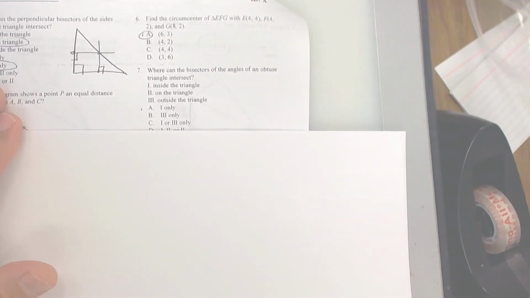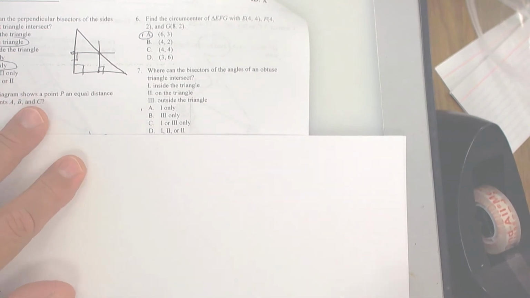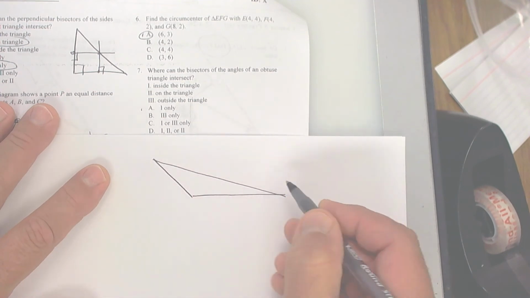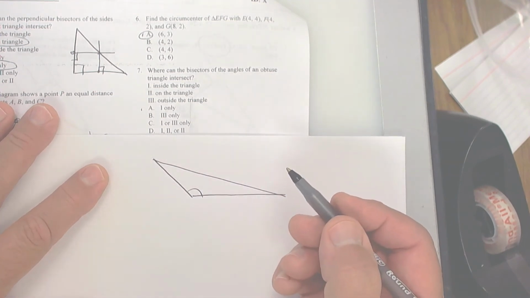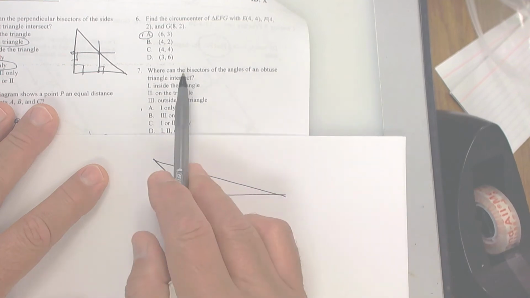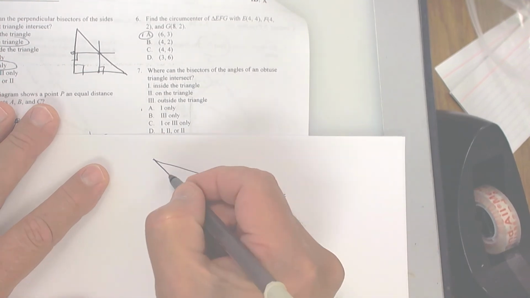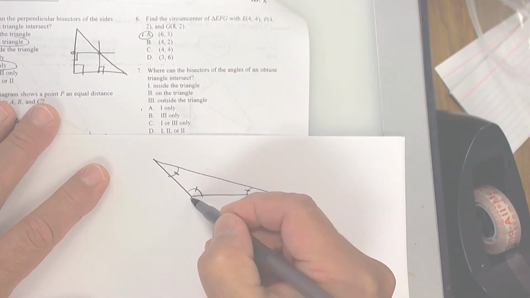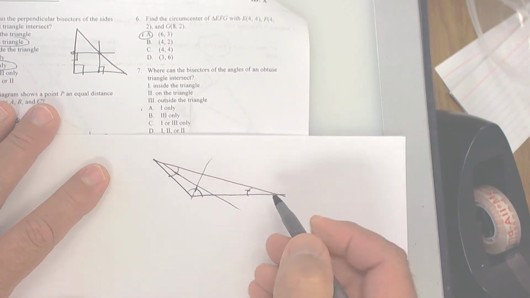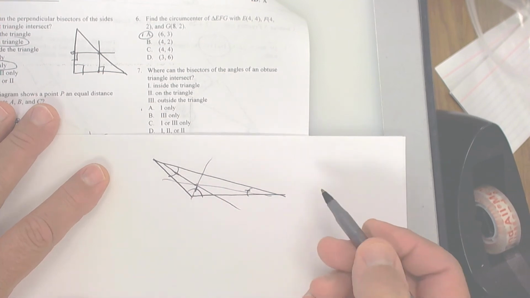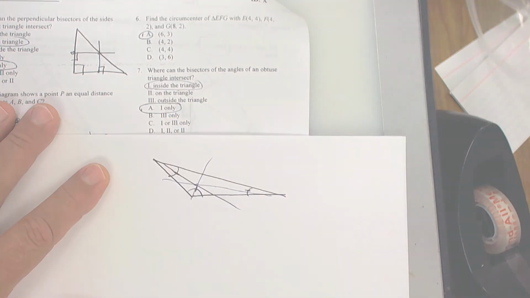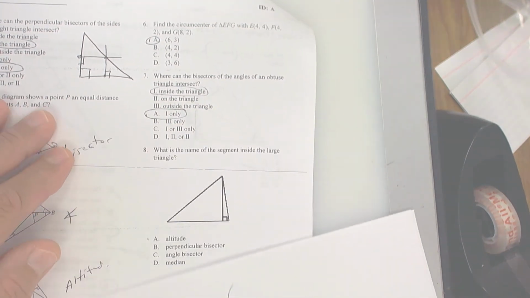Number 7, where can the bisector of an angle of an obtuse triangle intersect? So draw an obtuse triangle, which looks something like that, bigger than 90. And you want the angle bisectors. So split this in the middle, split this in the middle, split this one in the middle, and then connect them all. And where must it be? It looks like in the inside. So it's got to be inside the triangle only. It's not out. That wasn't too hard.